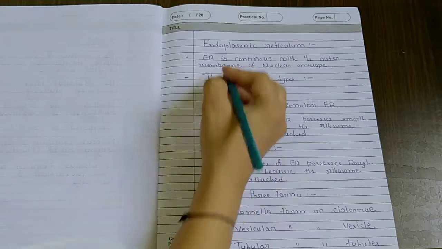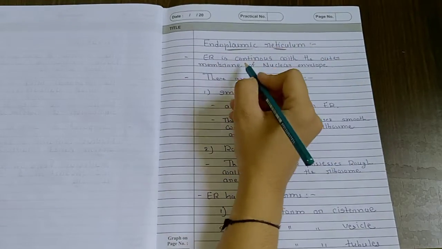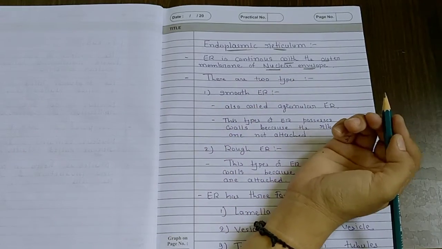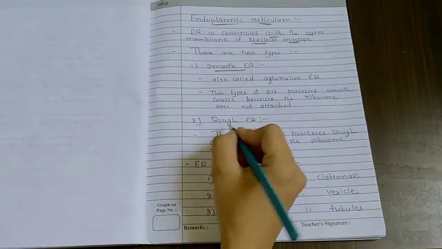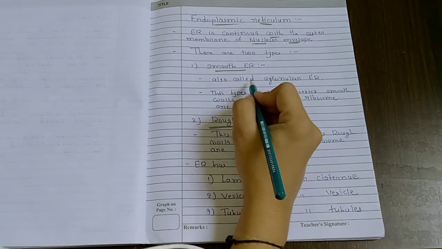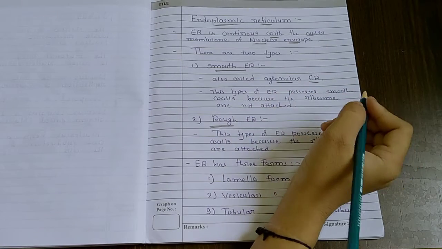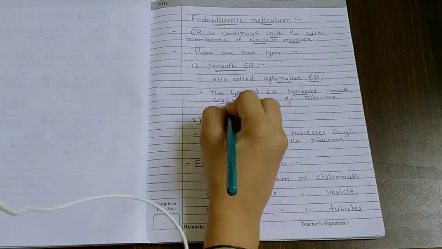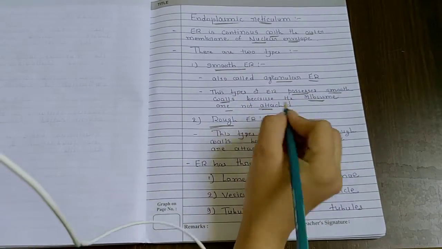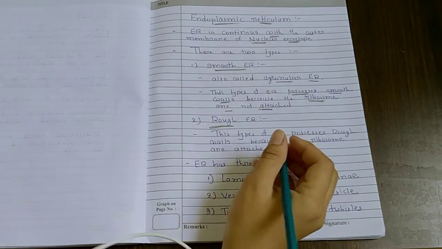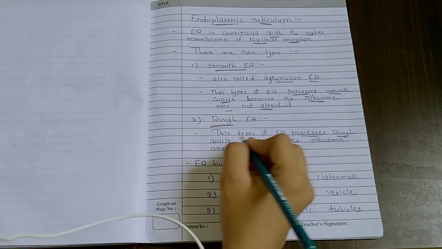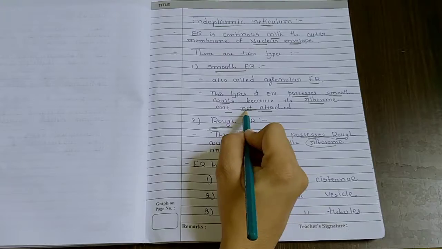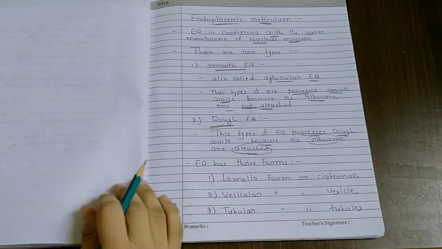And the next organelle is the endoplasmic reticulum. The endoplasmic reticulum is continuous with the outer membrane of the nuclear envelope. There are two types, smooth and rough endoplasmic reticulum. Smooth endoplasmic reticulum is also called agranular endoplasmic reticulum. This type possesses smooth walls because ribosomes are not attached, right? And rough endoplasmic reticulum possesses rough walls because ribosomes are attached. Smooth, ribosomes not attached; rough, ribosomes attached, right?